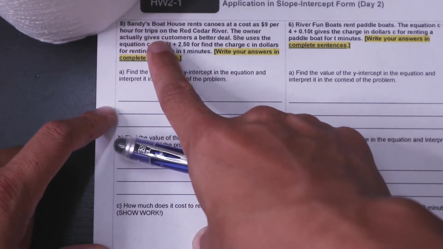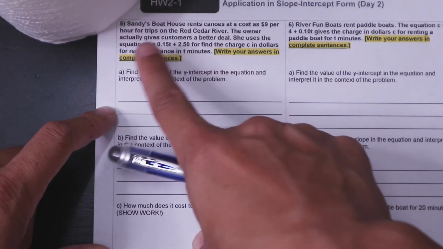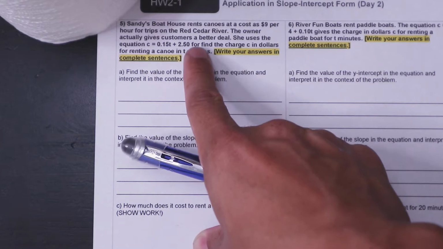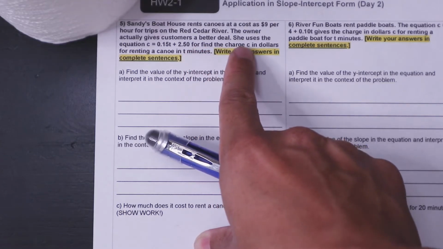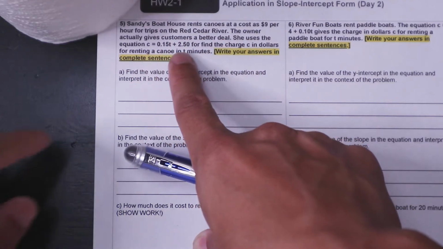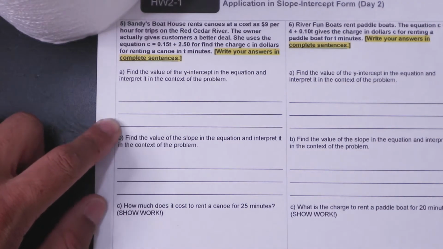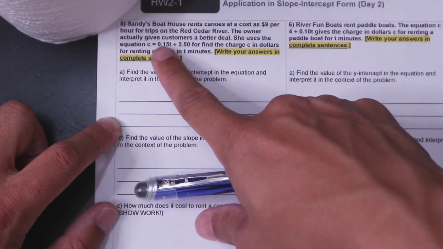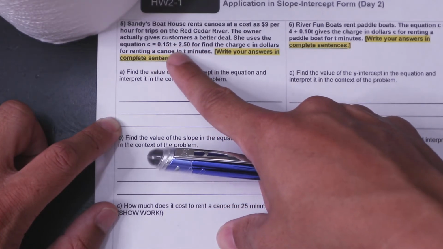The owner actually gives customers a better deal. She uses the equation C equals 0.15t plus 2.5 for finding the charge C in dollars for renting a canoe in t minutes. It tells you the situation, and they want you to find the y-intercept and the slope in this equation.